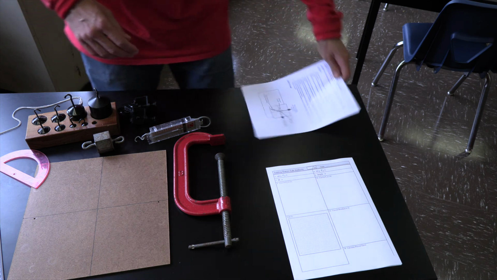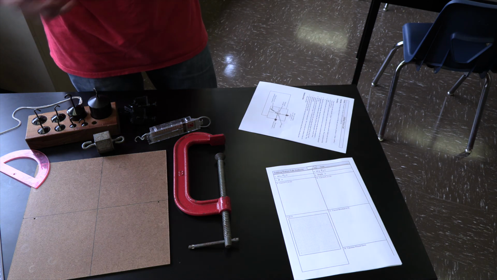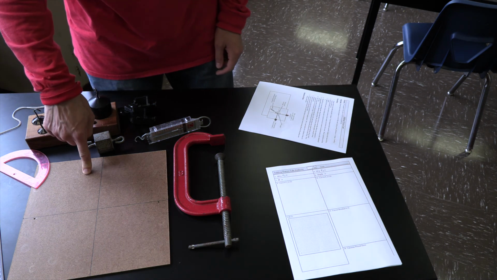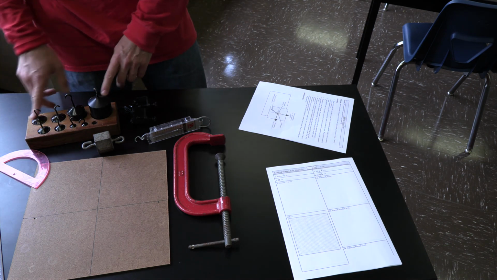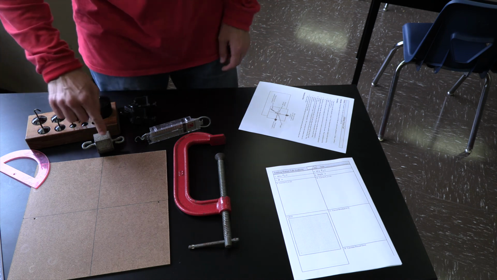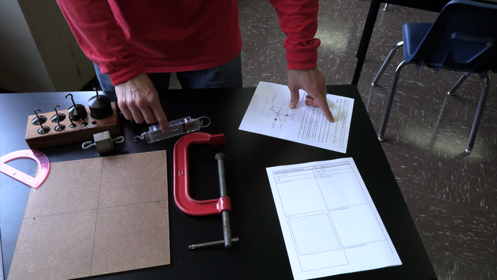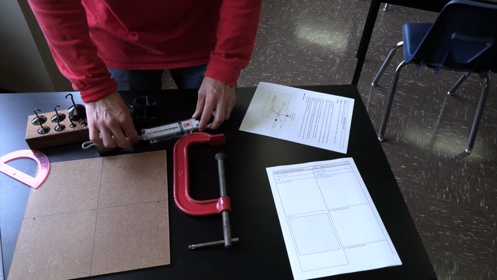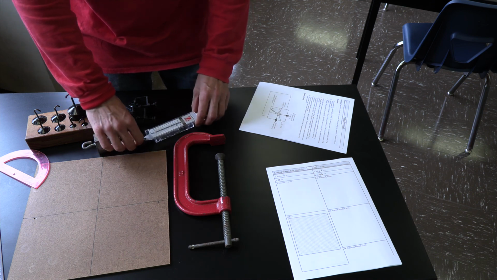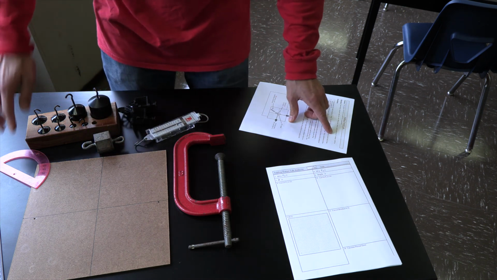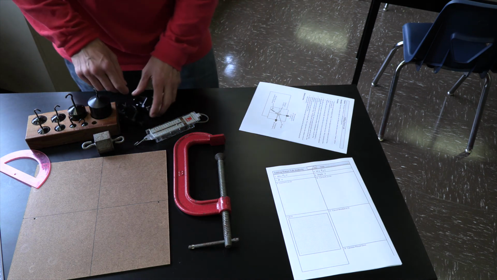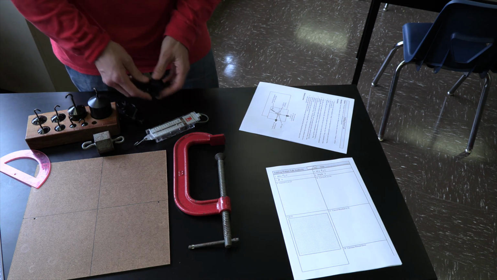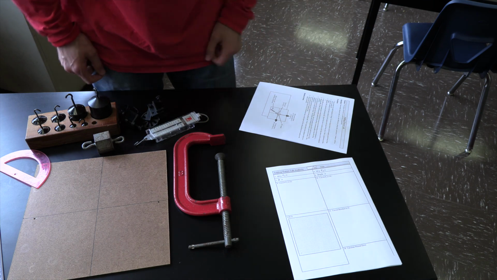The equipment that I'm going to be using is a wood board, a string, a mass set, an extra 500-gram mass, and a spring scale. I talked about these in class. They measure force in newtons. Also a protractor, a C-clamp, and 2 pulleys, and that's it.